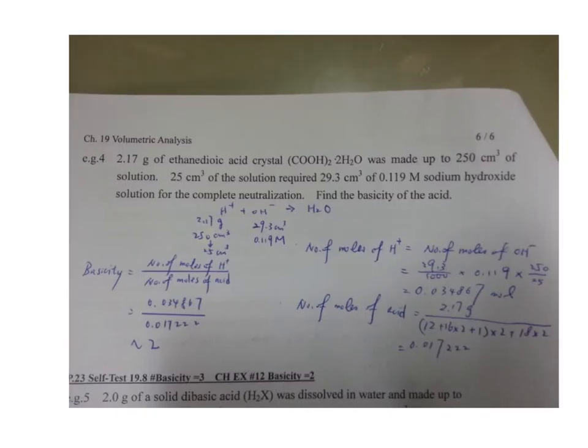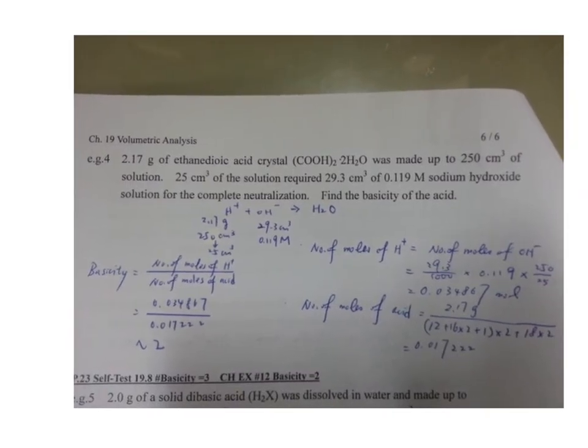So example 4, you are required to find out the basicity of an acid. We recall that basicity is equal to the number of moles of H plus divided by the number of moles of acid. According to the definition, basicity is the number of ionizable hydrogen ions in one acid molecule. So that's why we can figure out this formula for calculating the basicity.